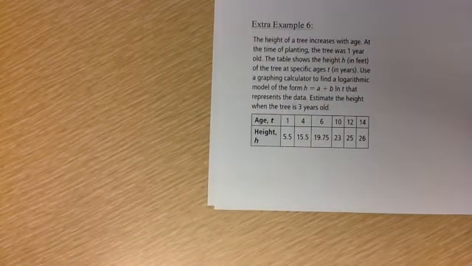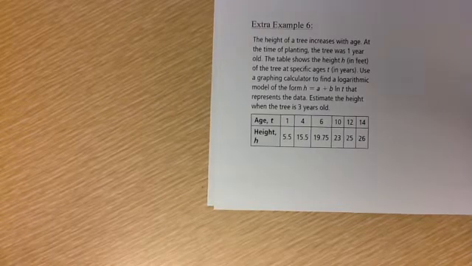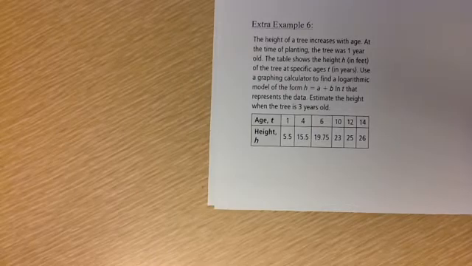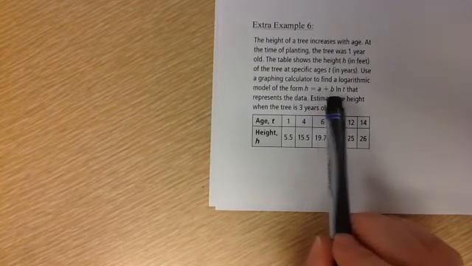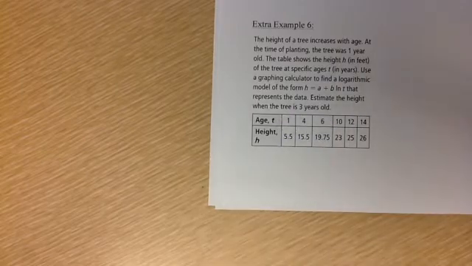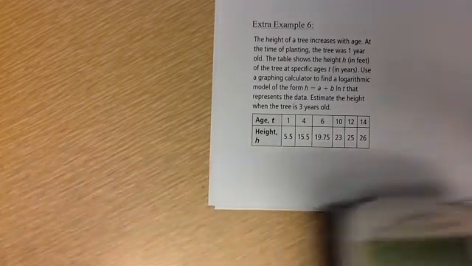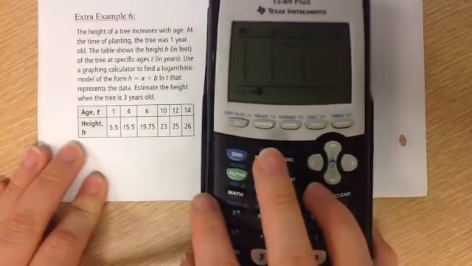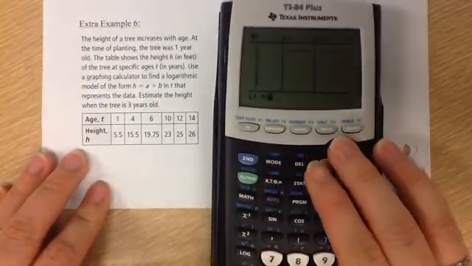So here we have the height of a tree increases with age. At the time of planting, the tree was 1 year old. The table shows the height in feet of the tree at specific ages. Use a graphing calculator to find a logarithmic model of the form h equals a plus b, the natural log of t, that represents the data. Estimate the height when the tree is 3 years old. So first things first, we're going to come and put our data points in.